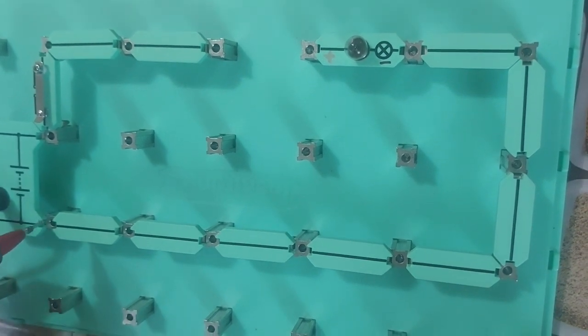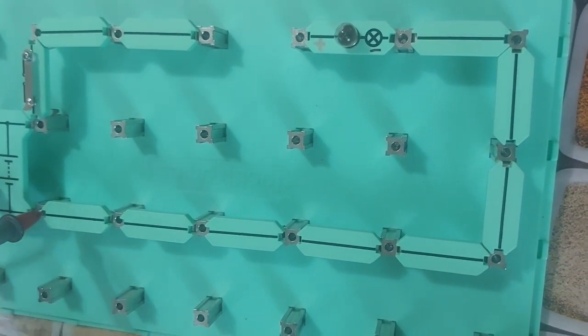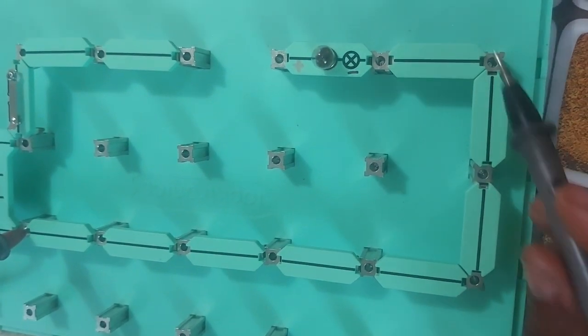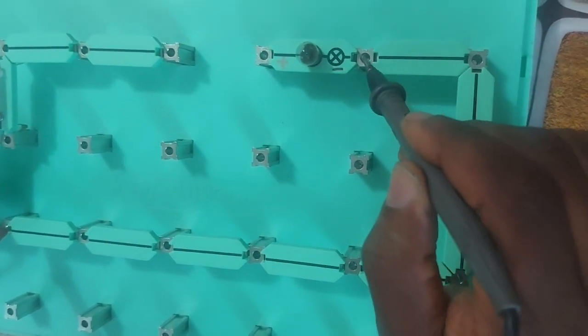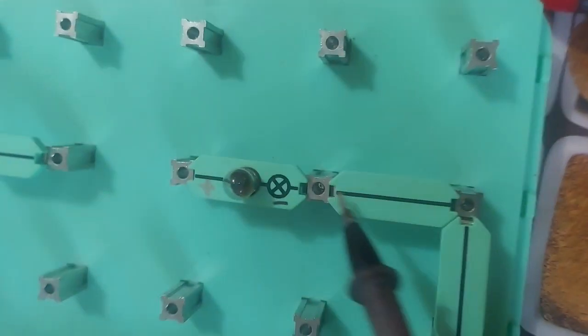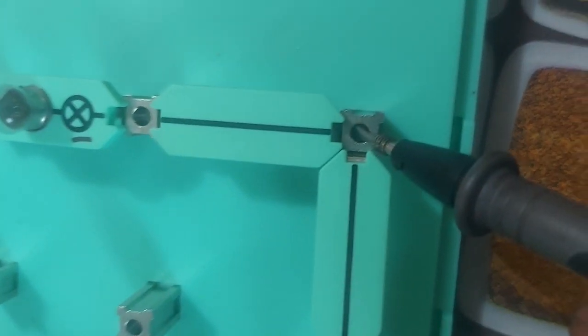Let's start with the negative side. Doesn't matter where you start. Let's start with that negative side. So if we start with the negative side and we come here with 0 volts, I go next point with 0 volts.